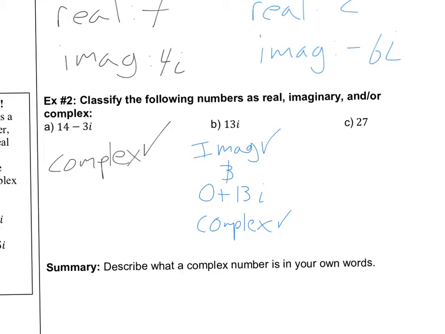So the last one, I think you could do that on your own. Is it real, imaginary, and or complex? Give it a shot and then unpause the video when ready to check. So hopefully you first saw, yeah, that's our real number. There's no imaginary in it. But it could be written as 27 plus 0i, so it's also a complex number, so you would select both.